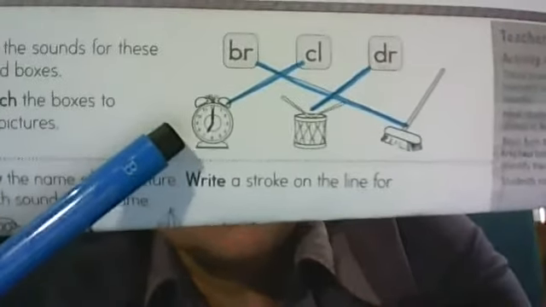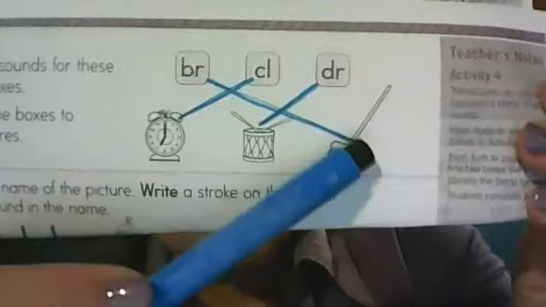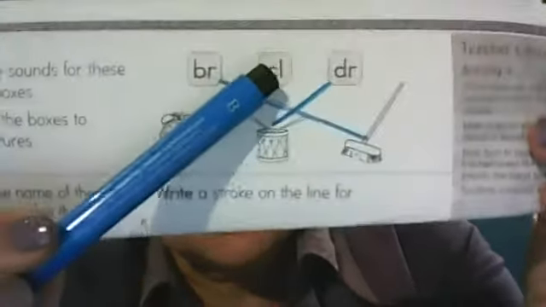Okay, so this is what I've written. I hope you stopped, and I hope that you've done everything so that you can then check with me and see if you're getting it right. Okay, so here's the first one. I've done that match up. I've matched up the brr to the broom, the dur to the drum, the cl to the clock. Were you able to do those? Could you hear brr broom, dur drum, cl clock?